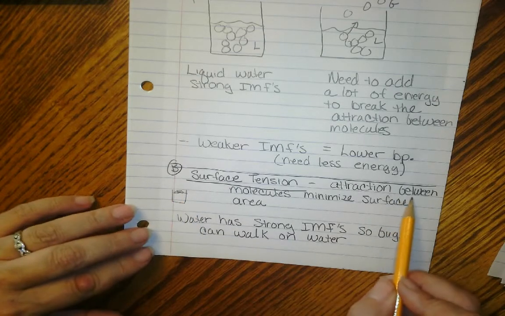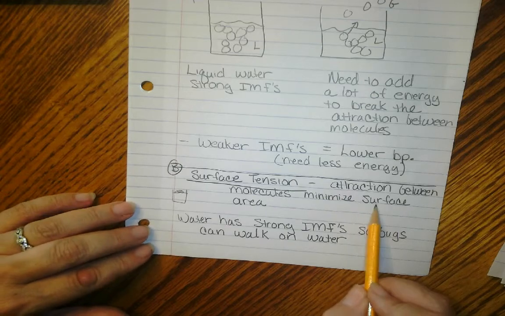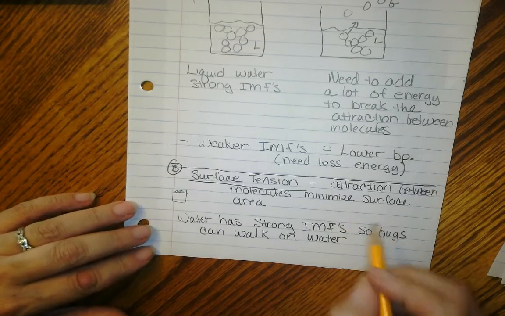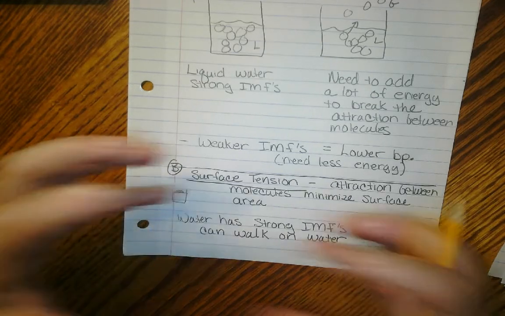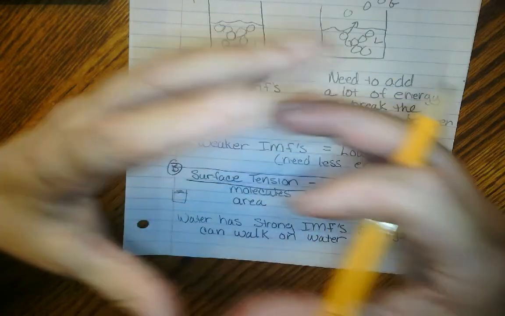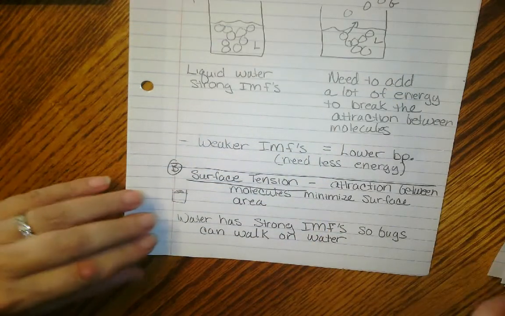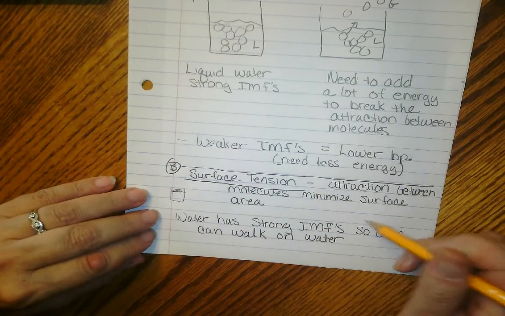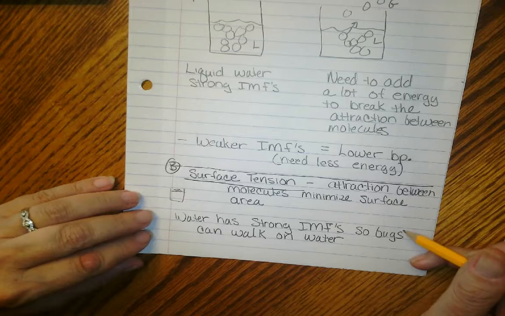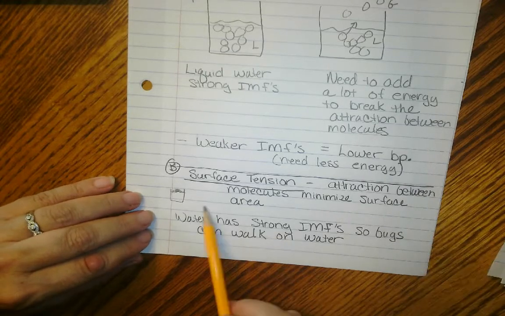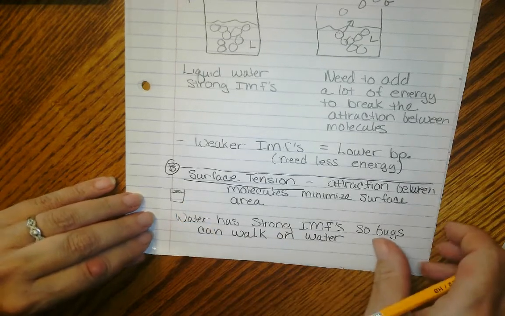So again, these attractions between molecules minimize the surface area. That's why water forms a drop. They come together, minimizing that surface area instead of spreading out. So water has very strong intermolecular forces, and that's the reason that bugs can walk on water and we can put that paper clip on top of the water.